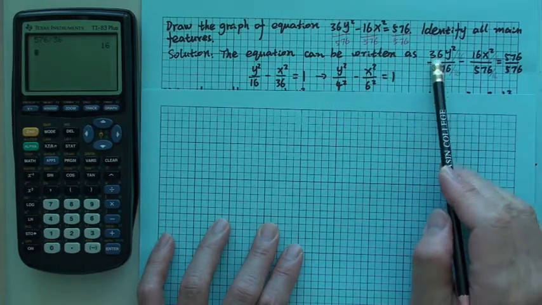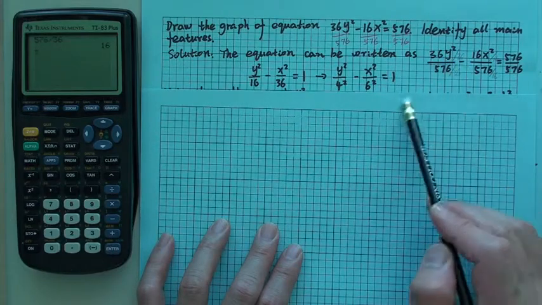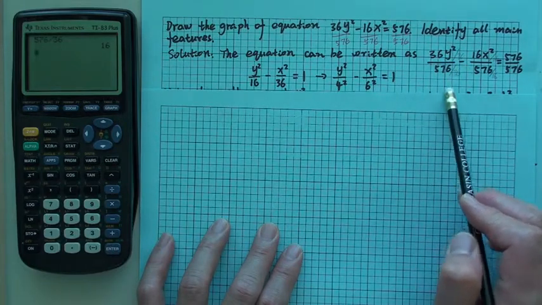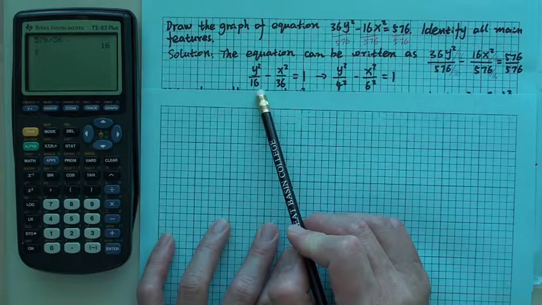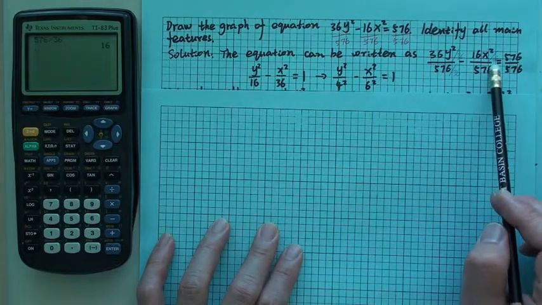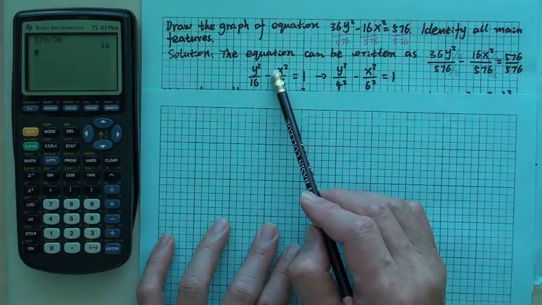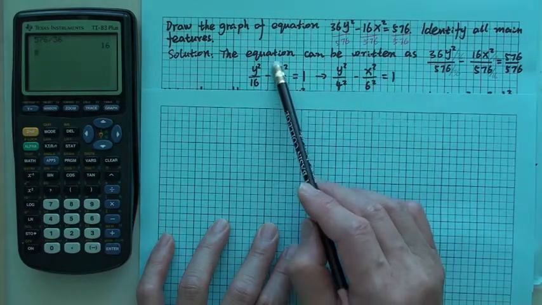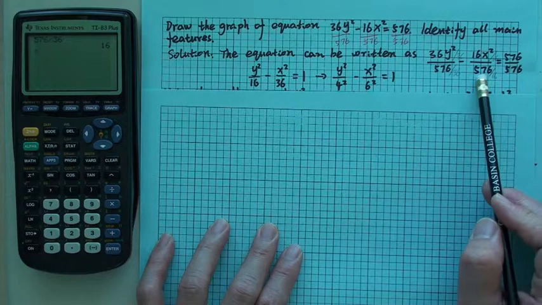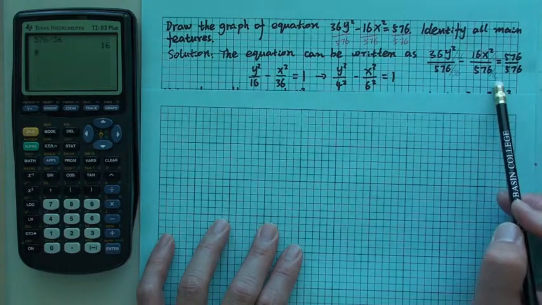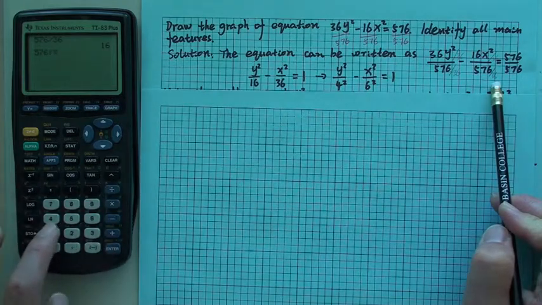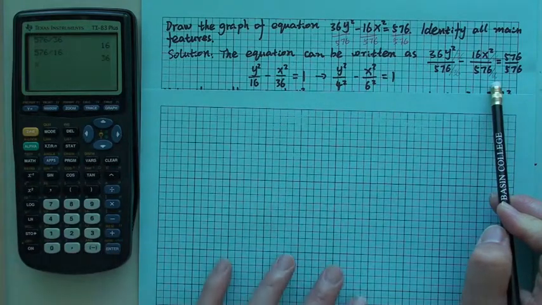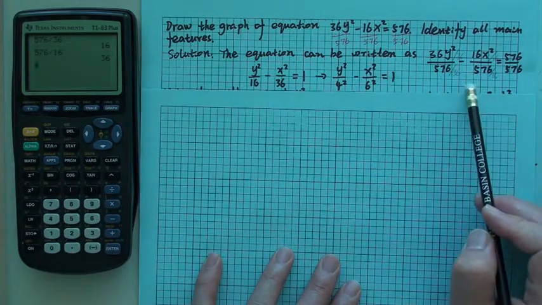So you see 36 divided by 36 is 1. 576 divided by 36 is 16. Okay. 16 divided by 16 is 1, and in front of it you do not have to write it. And then 576 divided by 16 is 36 right here.